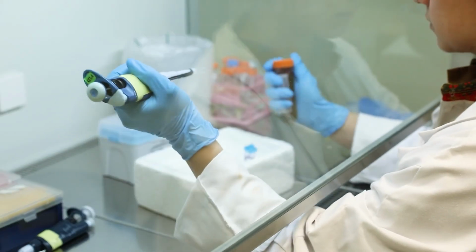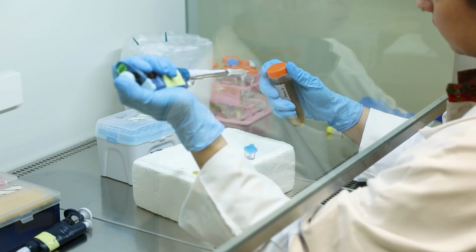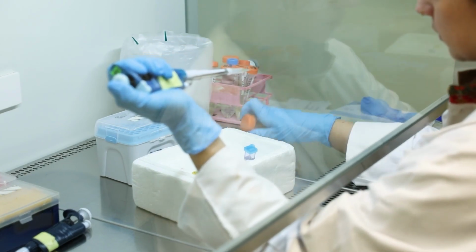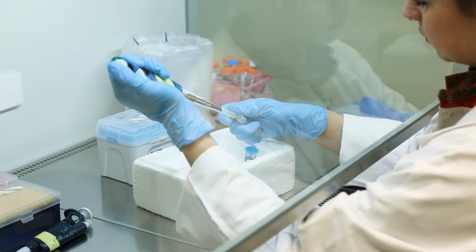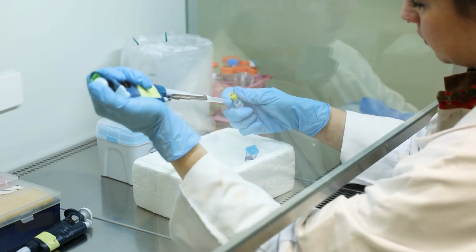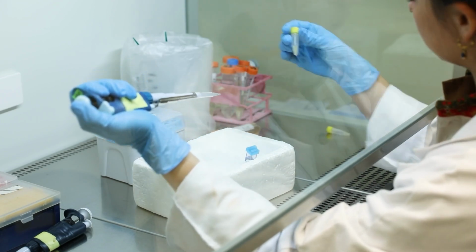And then around 300 microliters of bacterial culture medium, LB or equivalent, is added to the transformed cells. The mix is then transferred into a new clean and sterile Eppendorf tube, and the cells are incubated at 37 degrees Celsius for an hour under vigorous shaking.